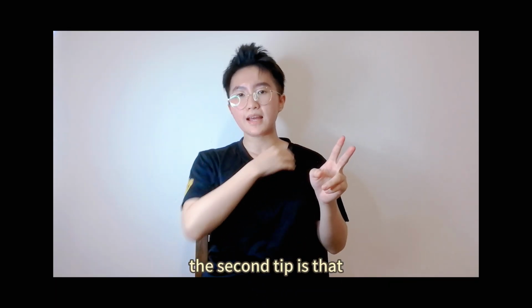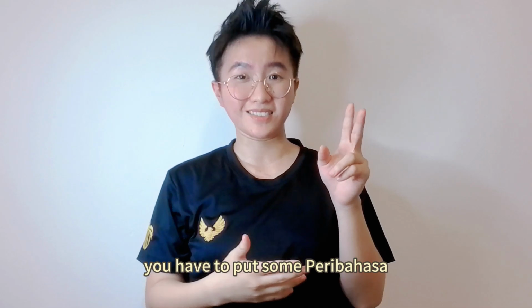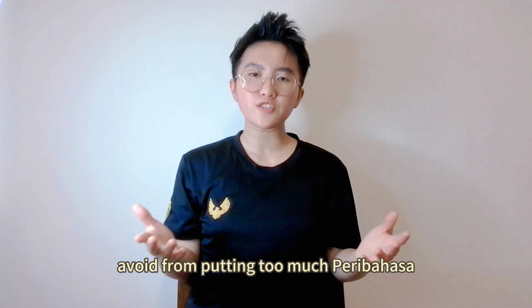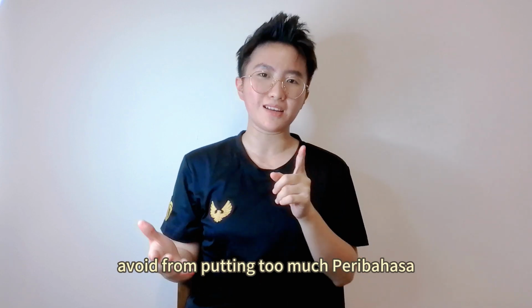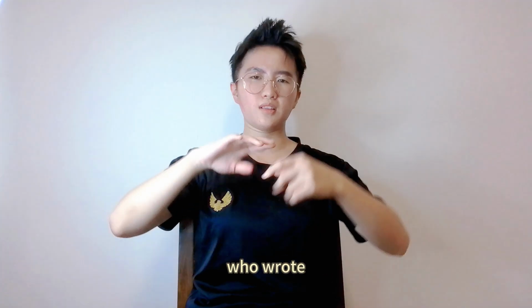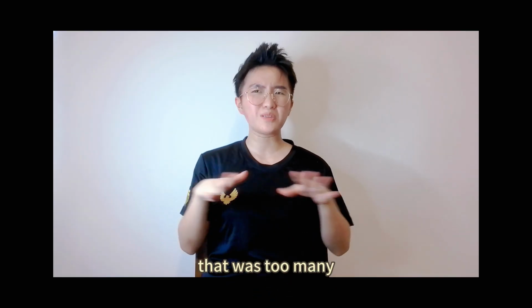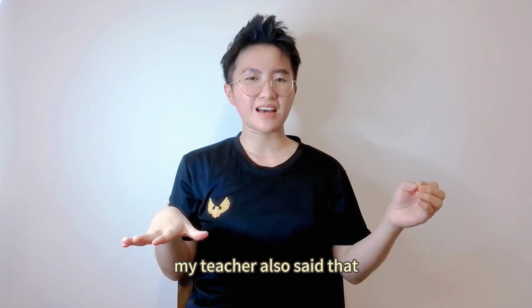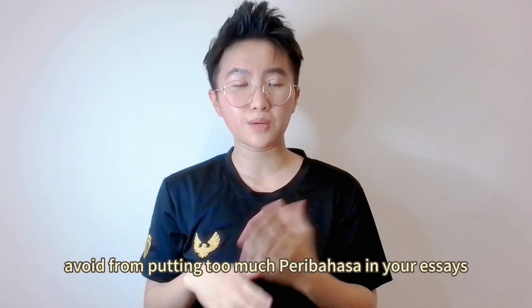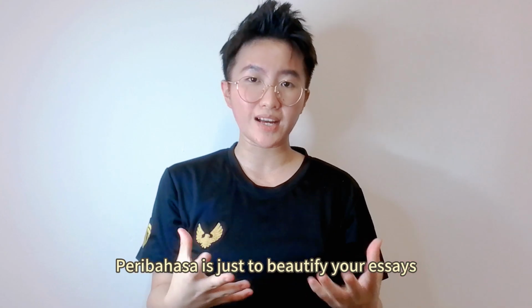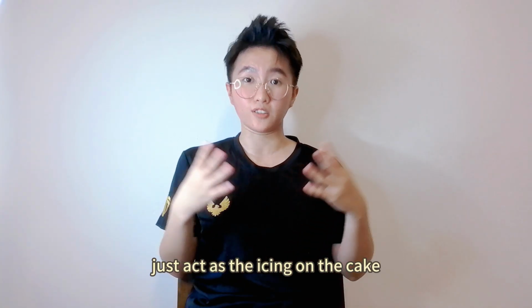The second tip is that you have to put some peribahasa. I'm pretty sure that you know about this. What I want to highlight here is avoid from putting too much peribahasa. There was somebody who wrote 5 or 6 peribahasa in one paragraph. That was too many. My teacher also said that avoid from putting too much peribahasa in your essays. Peribahasa is just to beautify your essays. Just act as the icing on the cake.